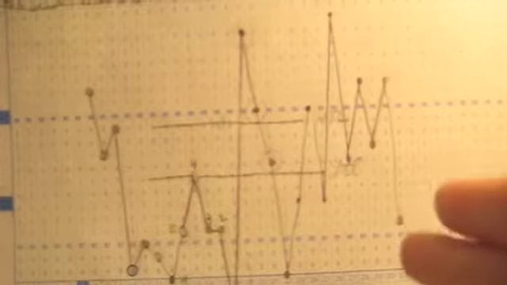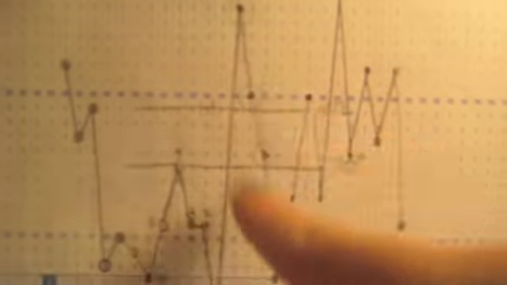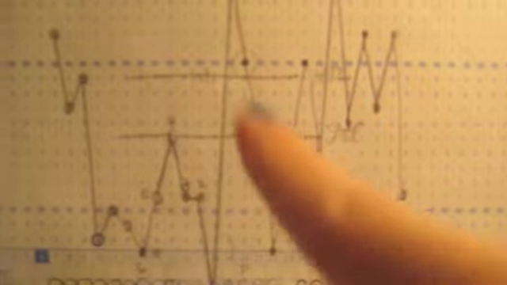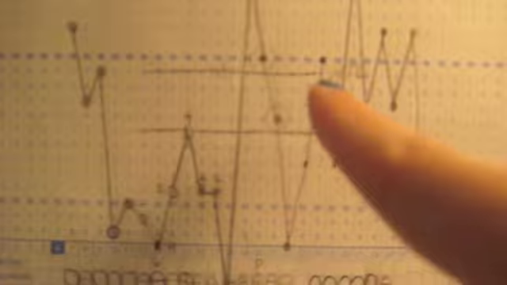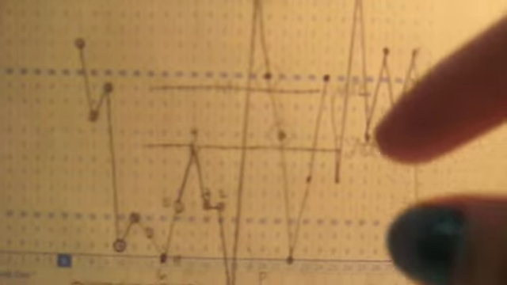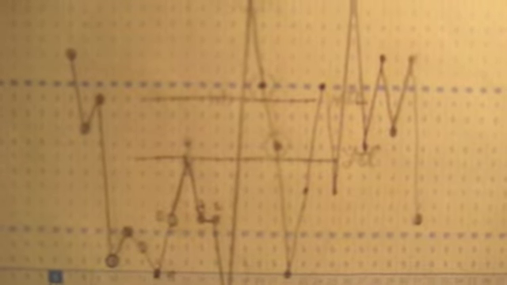So even though this is a descending slope, didn't know you were getting math in here, didn't you? Even though this is a descending slope, this is my peak because I had the 6 lower and then the 3 higher. The reason you want 3 higher is because you can have a false peak. You might have an abnormal temperature.